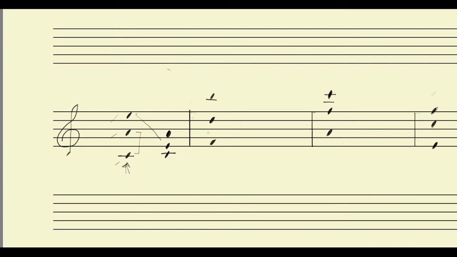Well, let's first check what the intervals are now that we have them in close position from the bottom note. From the C to the next note, we have the interval of a third: C, D, E. Actually, let's figure this out for the bottom.